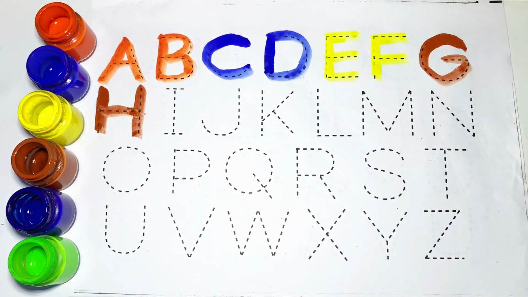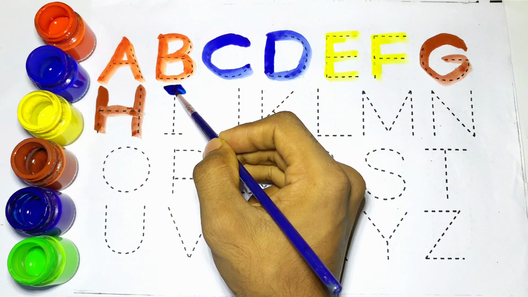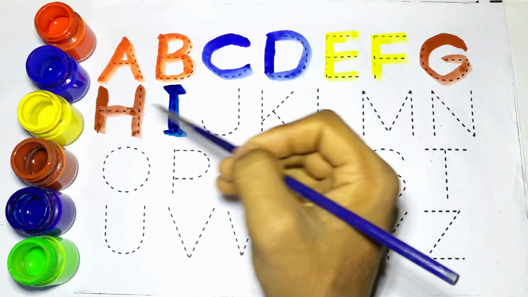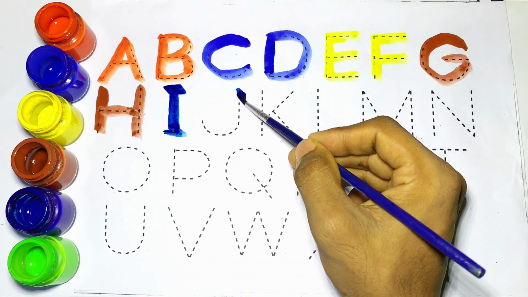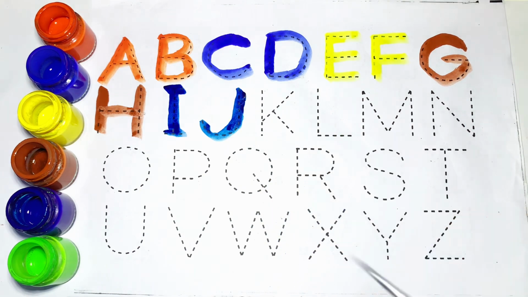Kids, now draw I. I for ice, I for ice cream. And use dark blue color. Kids, again use dark blue color and draw J. J for joker, J for jackfruit. Kids, now draw K. K for kite, K for king.